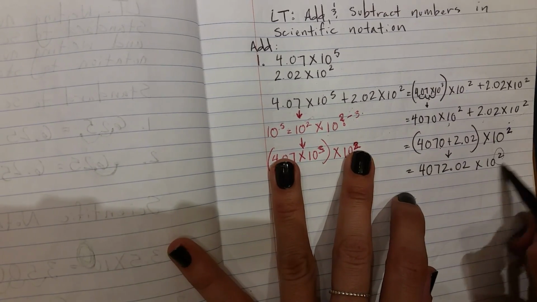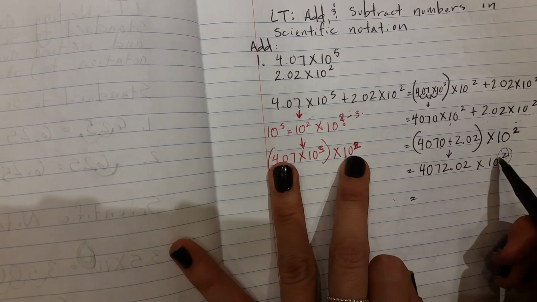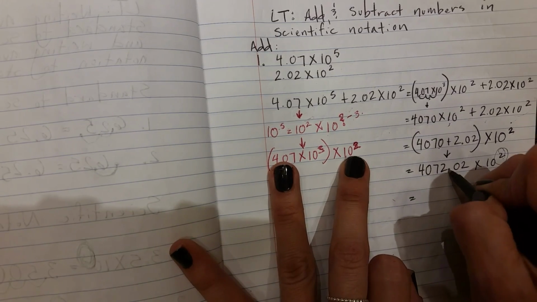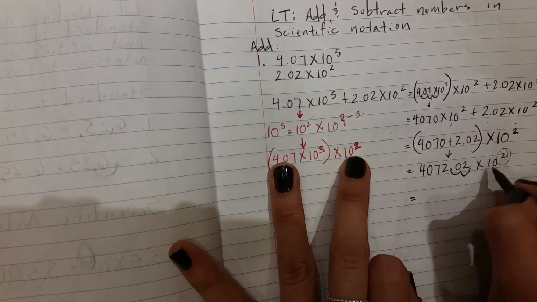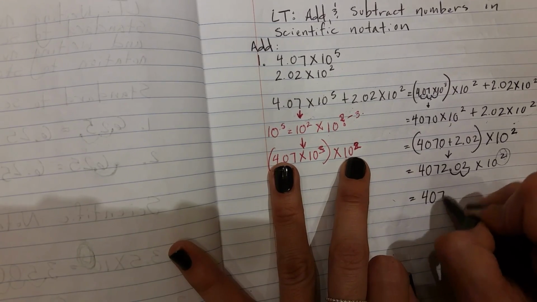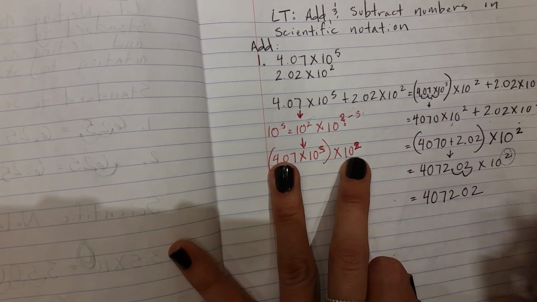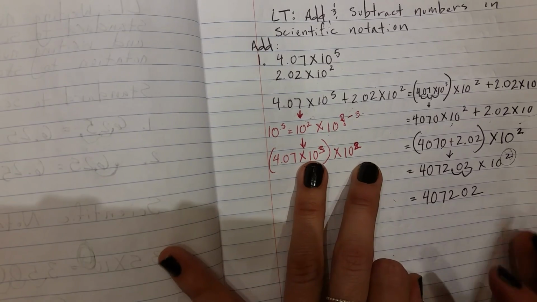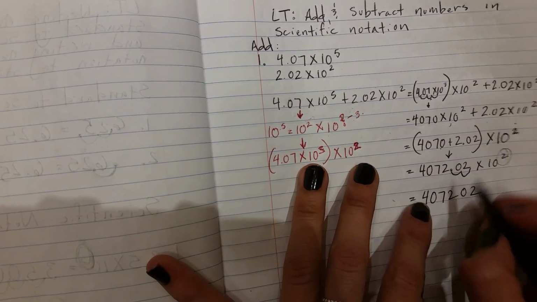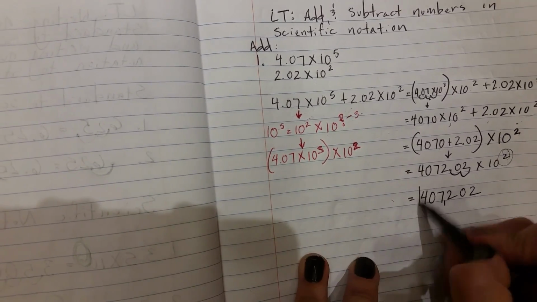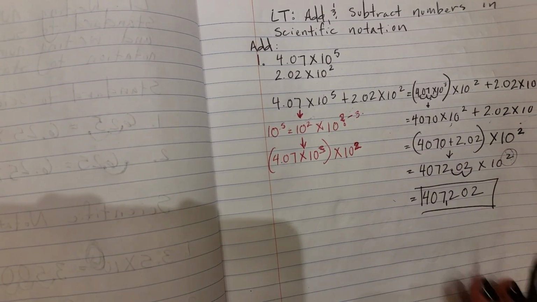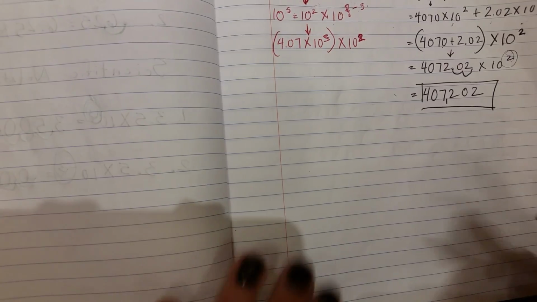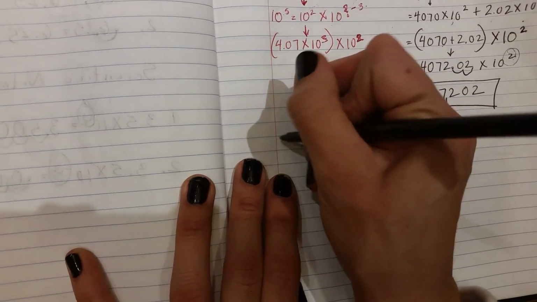So I see that my exponent is a positive exponent, so that means I'm going to move my decimal place over in a positive direction 2 places. 4072.02. Ta-da! And then that's it. That's all you need to do for addition.